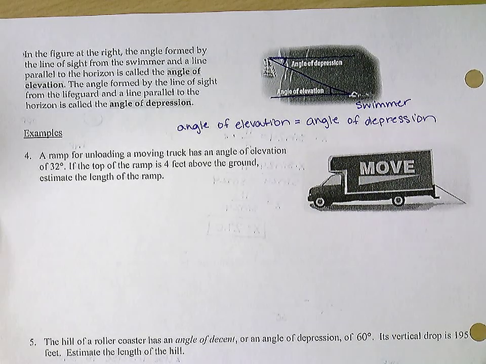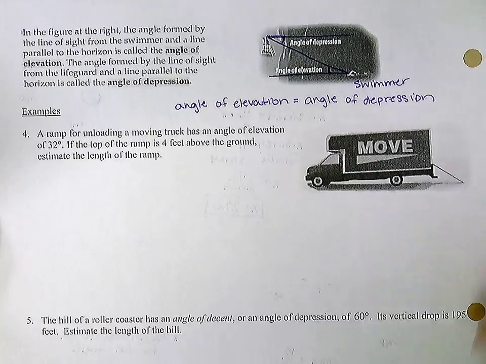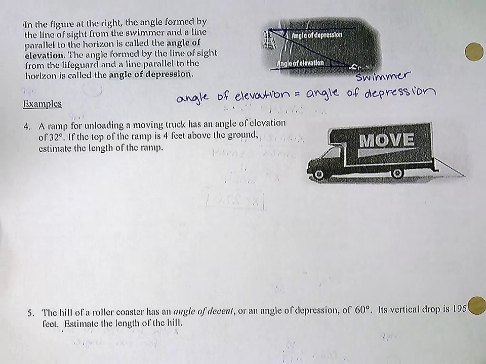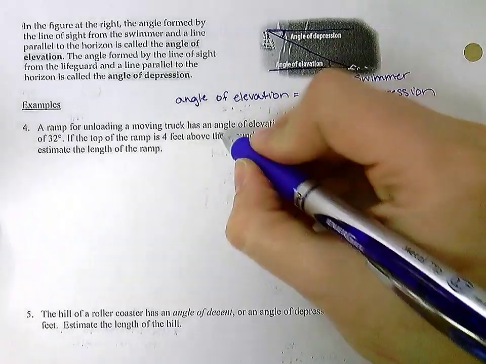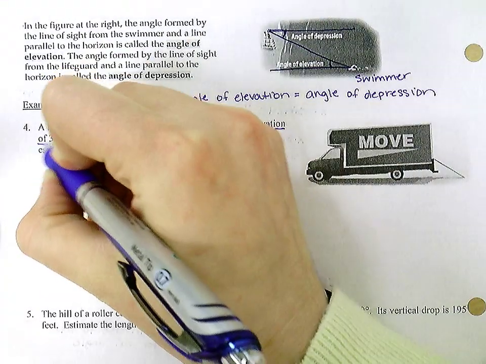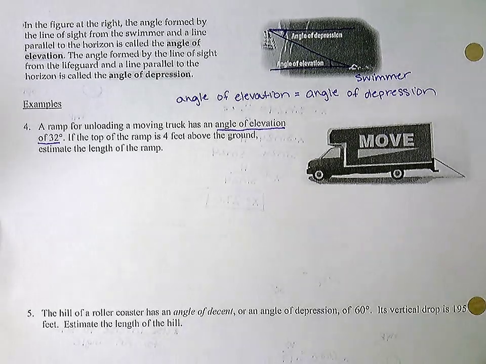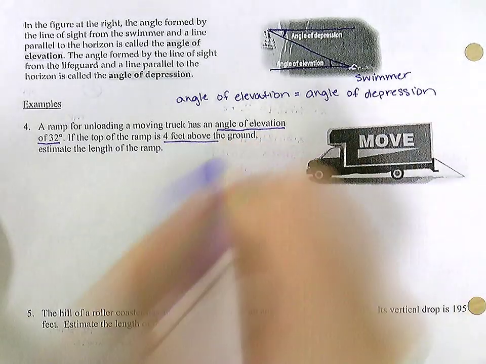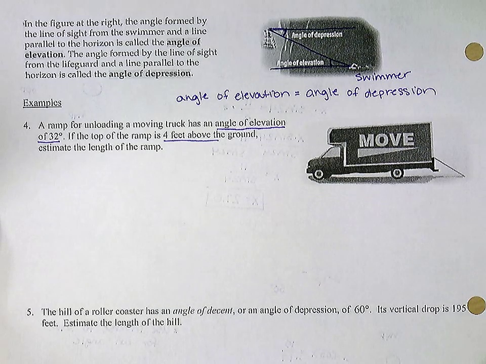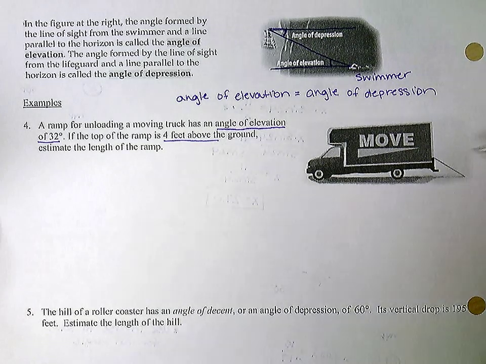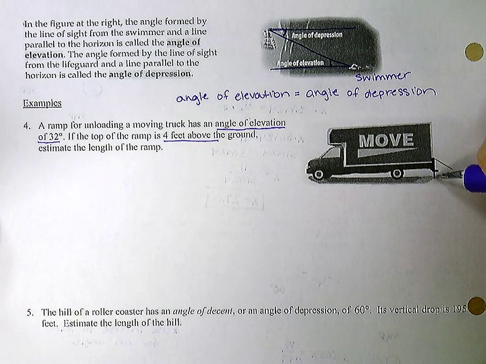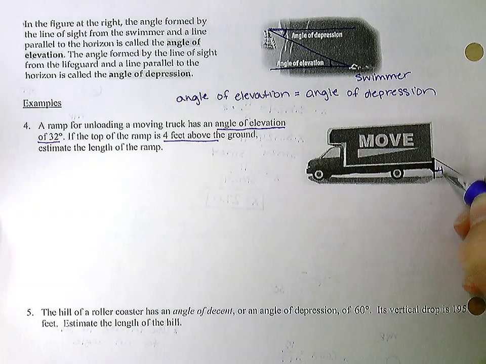Okay, so those angles are always going to be the same measure. So we're going to go through 2 examples here. So number 4, a ramp for unloading a moving truck has an angle of elevation of 32 degrees. If the top of the ramp is 4 feet above the ground, estimate the length of the ramp. So I have the moving truck right here. Okay, the top of that ramp is 4 feet off the ground.